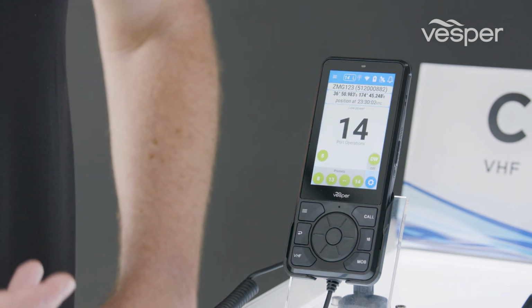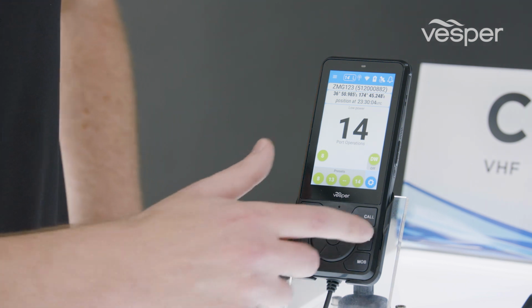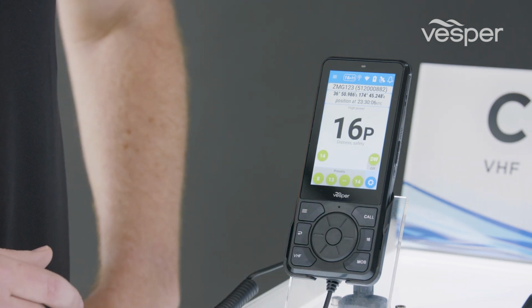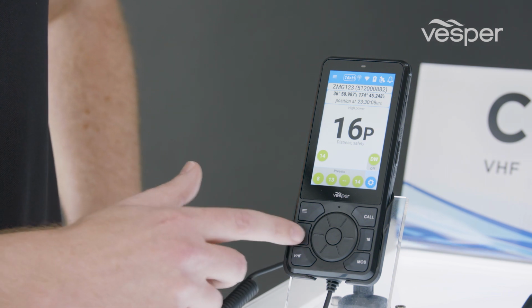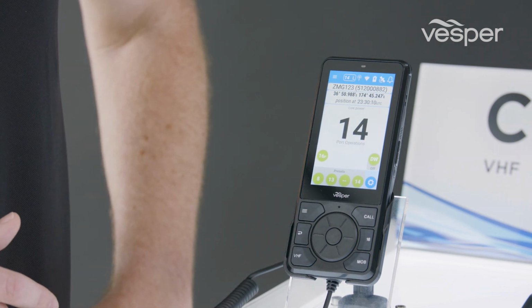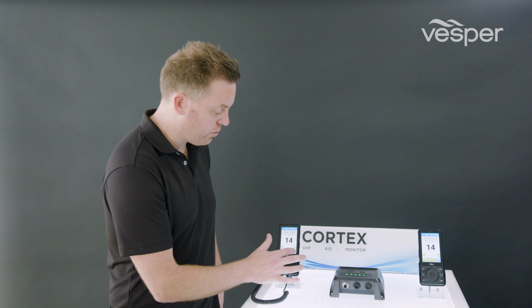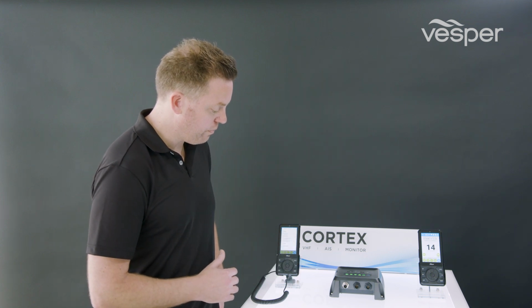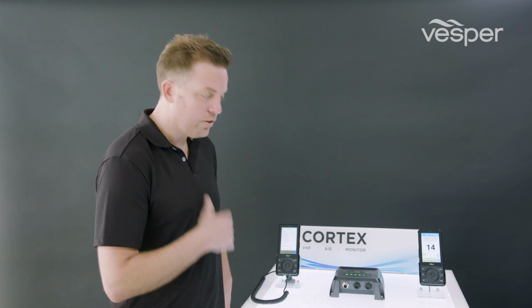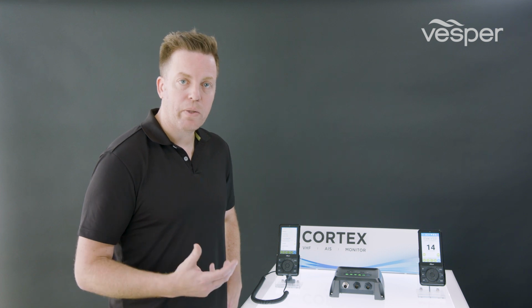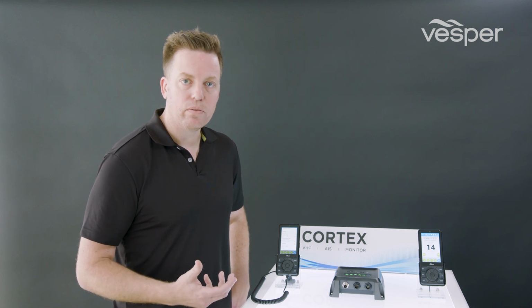At any time, if you need to get back to 16 in a hurry, simply tap the 16 button. If you want to toggle back to where you were, hit the back button. We do provide some control of the VHF system, changing your transmit power, adjusting your squelch level, but for the most part, Cortex just does that stuff for you.